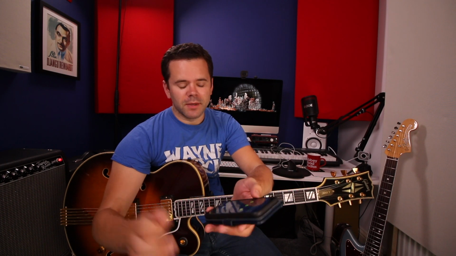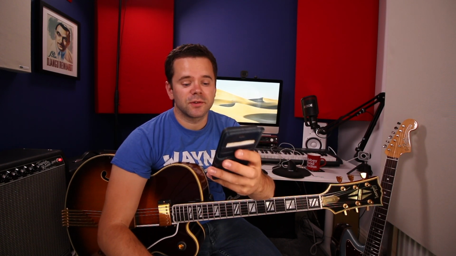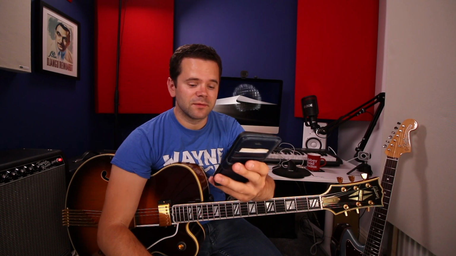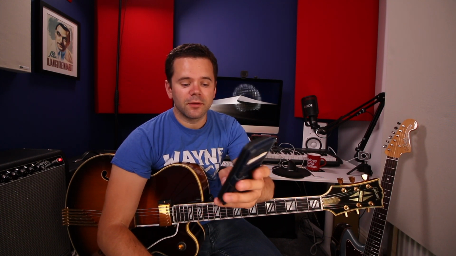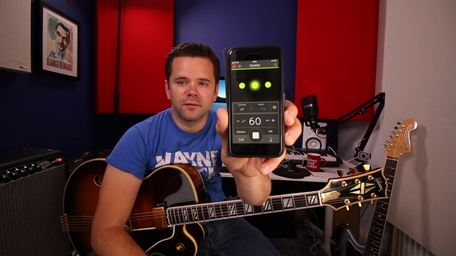I then do this to a metronome. The one I like to use, and this is not sponsored in any way, is just called Tempo. It's on Google and Apple. There's a free version, and there's also a paid version. I use the free version, it's fine for my needs. You can set it to 3/4. I like this because it's very visual. Notice it accents the first beat of each bar.